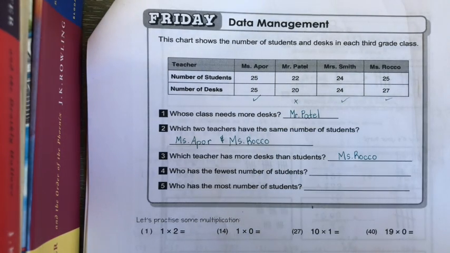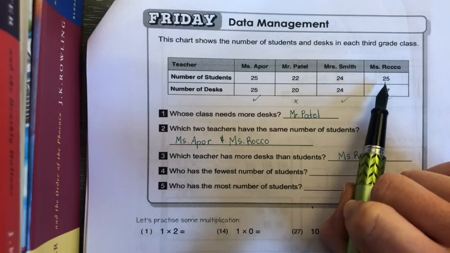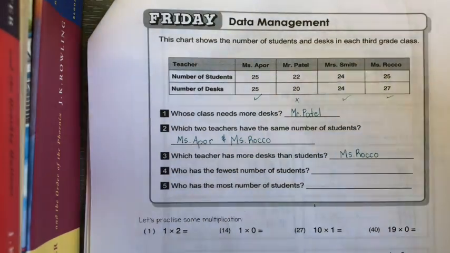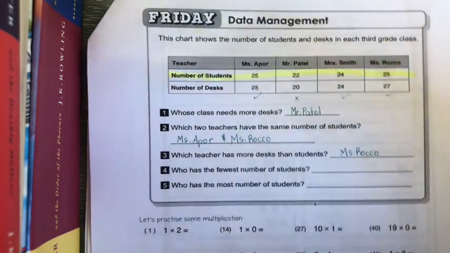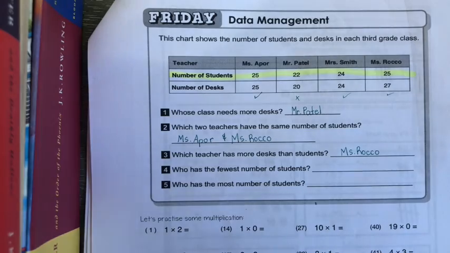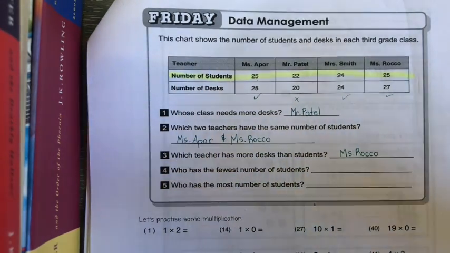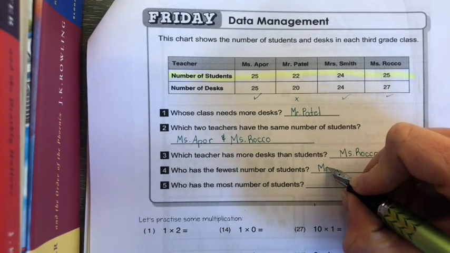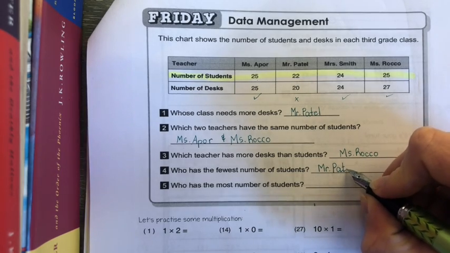Who has the fewest number of students? Looking here, 25, 22, 24, 25. That's our number of students. I'm actually going to do something here that'll help you. Number of students is highlighted like this, so you can see it and follow it right along. So who has the fewest number of students? Mr. Patel has 22. Mr. Patel has the fewest number of students.